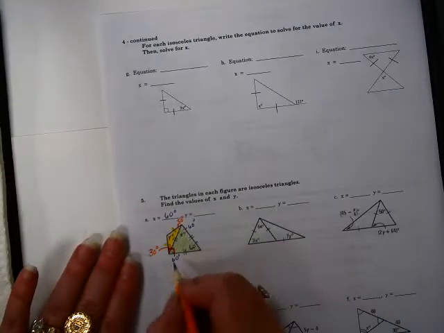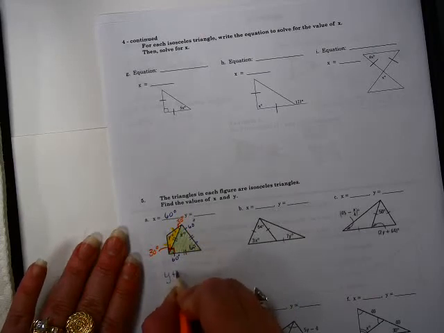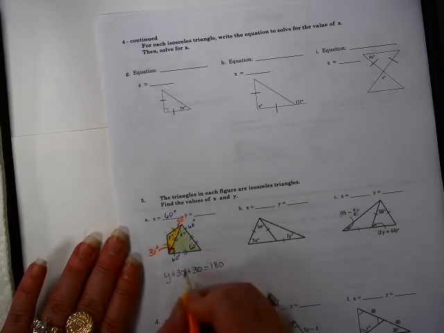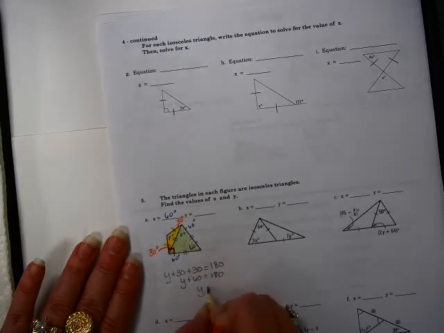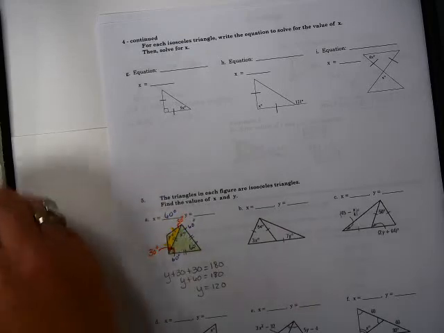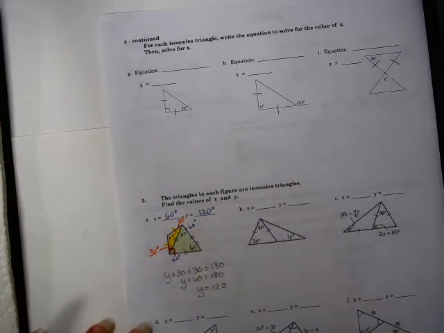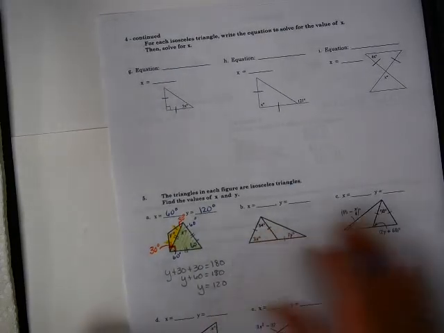To find y, what I have to do is say y plus 30 plus 30 is going to equal 180. Cleaning that up, y plus 60 equals 180. Subtract 60 from both sides, y equals 120. So my answer for y is 120 degrees. There you go. So the rest of those are for you to do. And that's it for today's lesson.